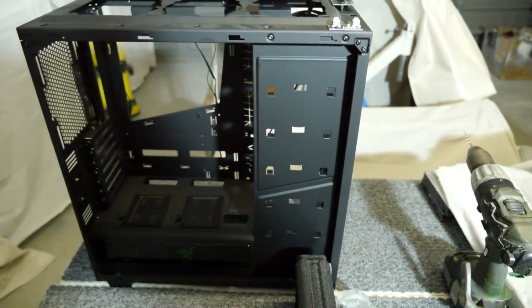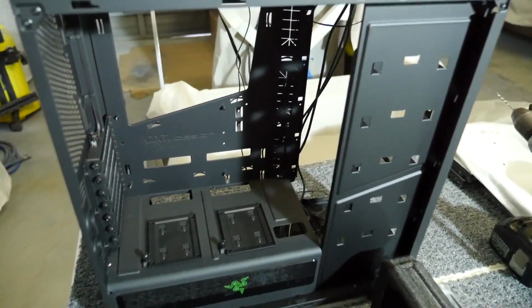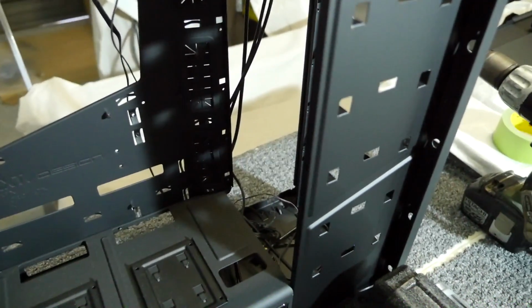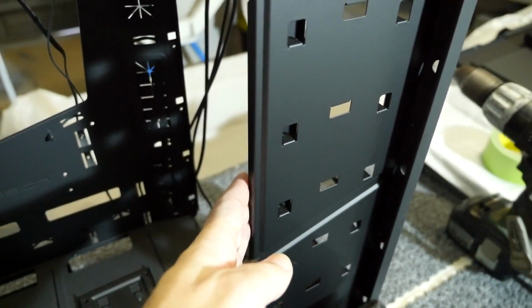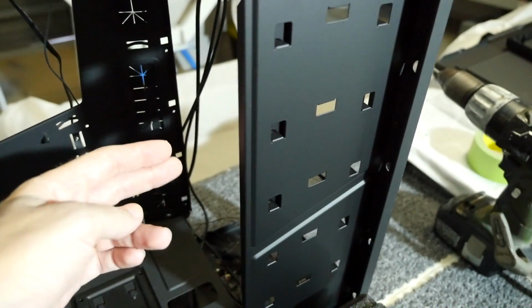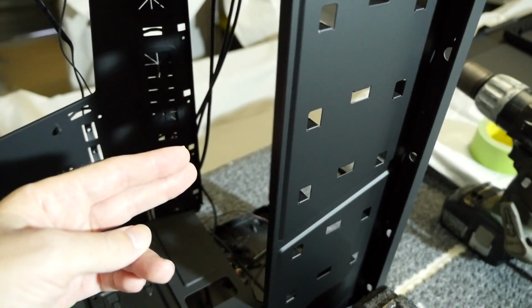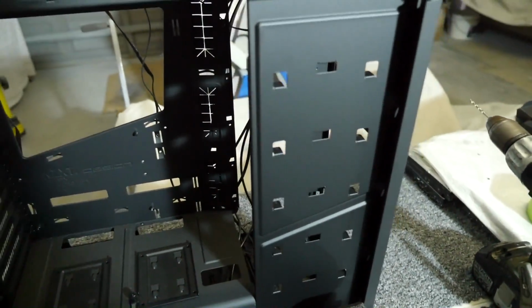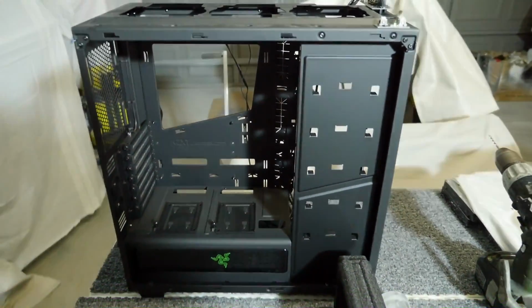And you also need to consider that the pump and reservoir config is going to be centered in the middle of the radiator. So it doesn't actually matter if it comes a long way forward, although the graphics cards do come out to about here. So it's going to be a tight fit, but it's definitely going to fit.